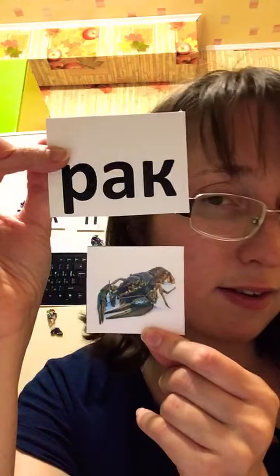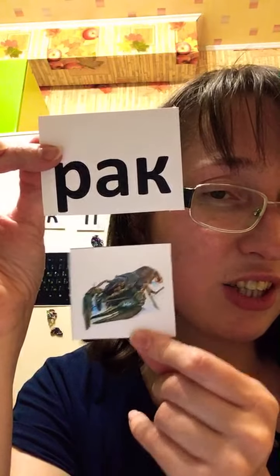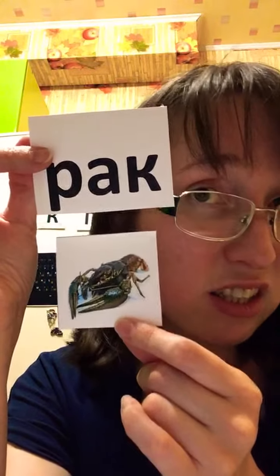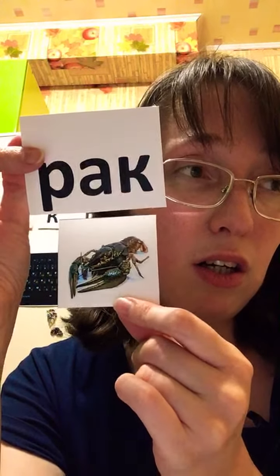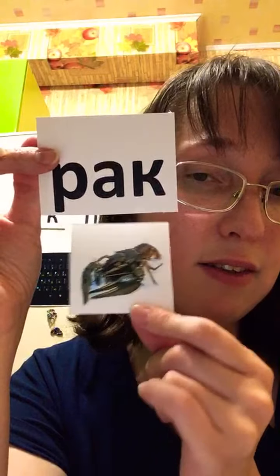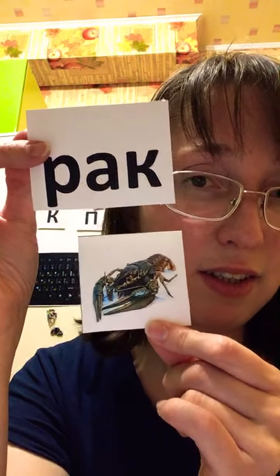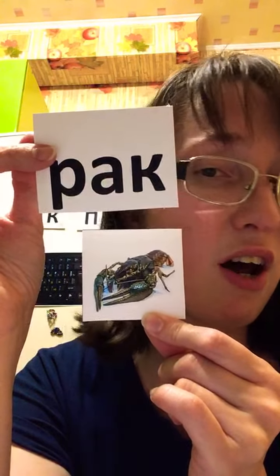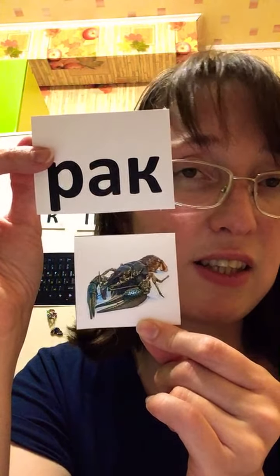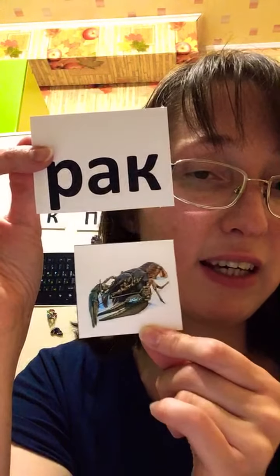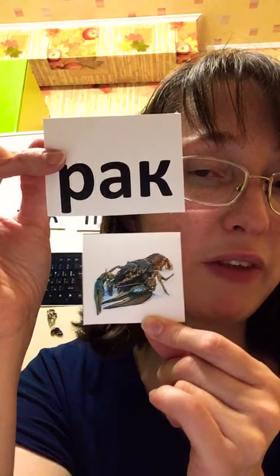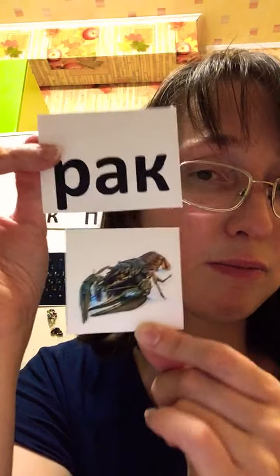And this. I don't know if it's a cancer too, or maybe it's not cancer. In Russian, cancer is рак, and this animal is also рак. Actually, I don't know if English has the same word cancer for this thing. If you know about it, please write me in the comments, okay? Рак, a cancer, and this, рак.